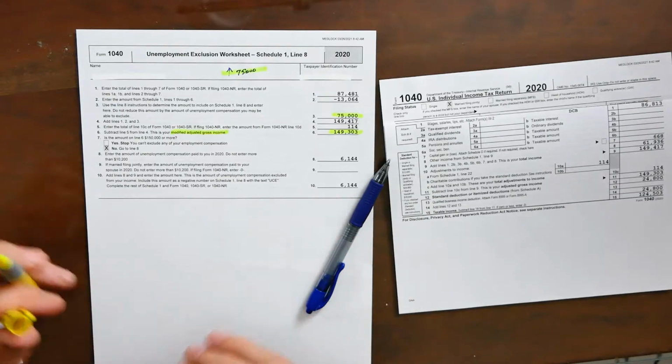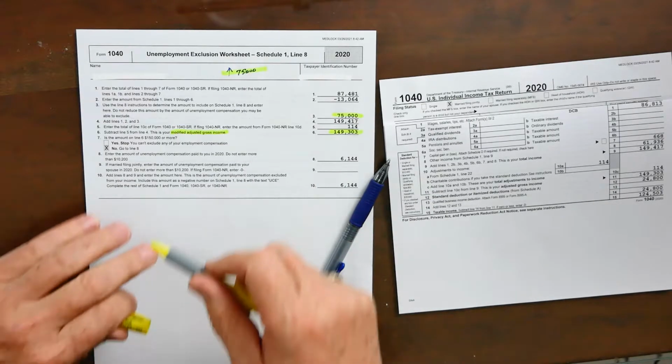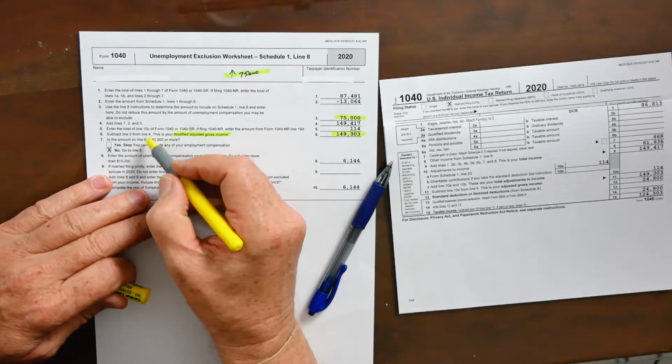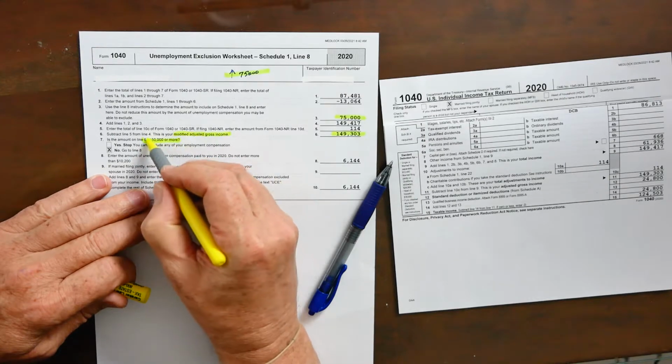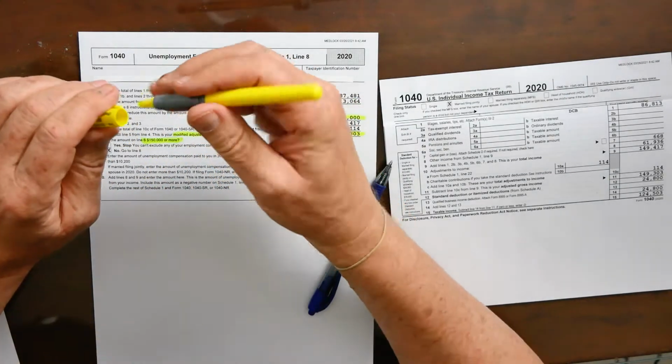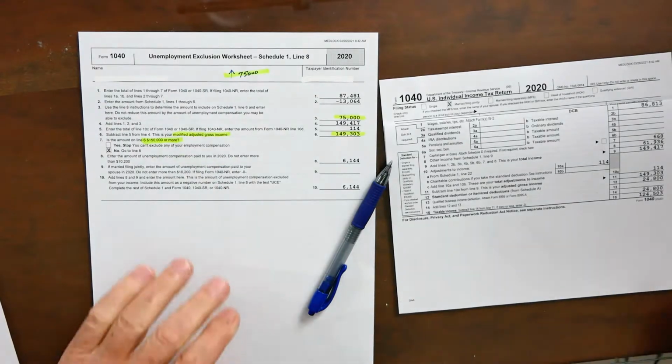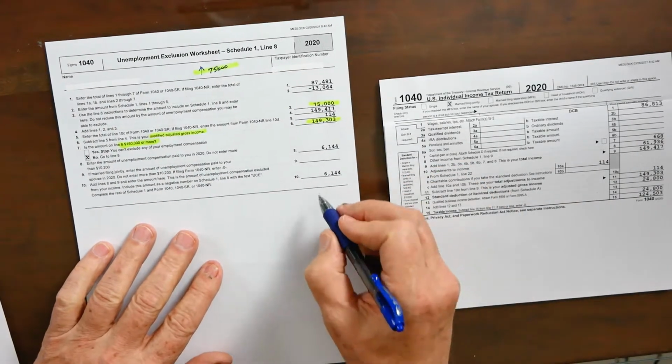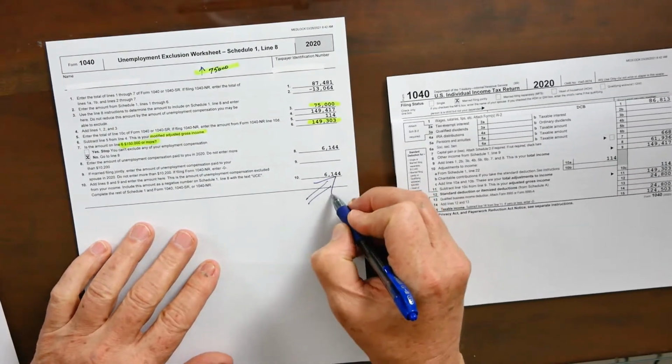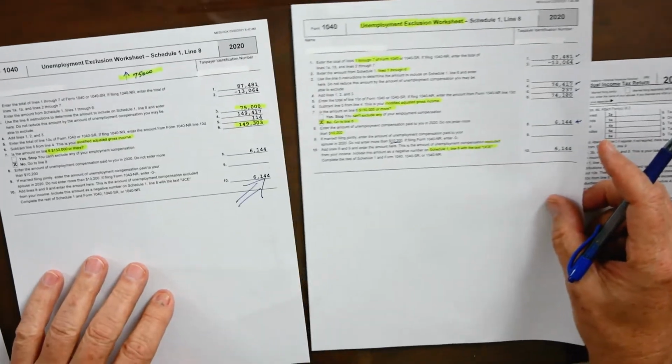Is the amount on line 6 150 or more? No, it's not. So guess what? In conclusion, we're going to still get the same $6,144 that we got in our first example. Remember, in our first example, I'll just lay the worksheet right here. Here's the 75 and here's our new worksheet.